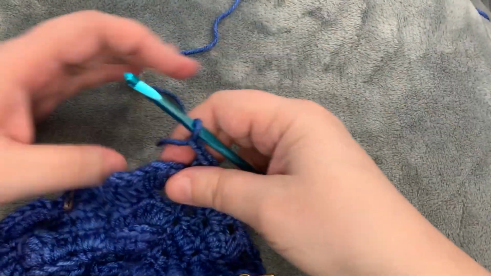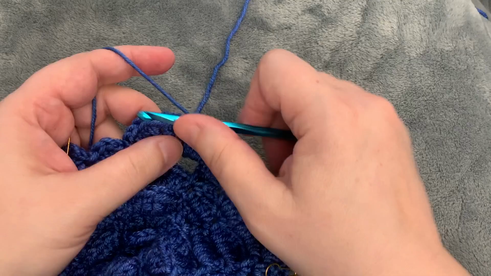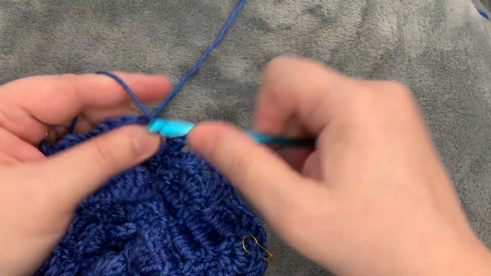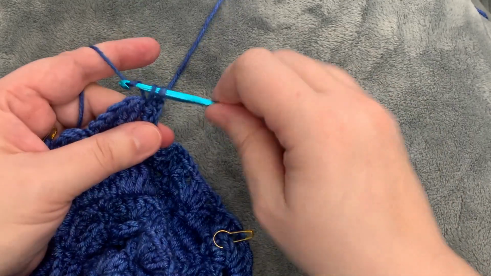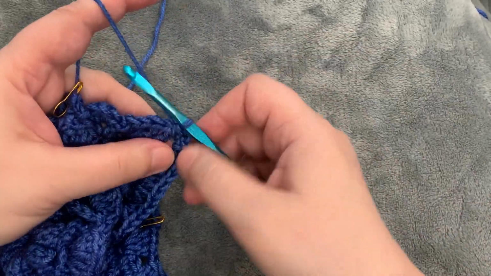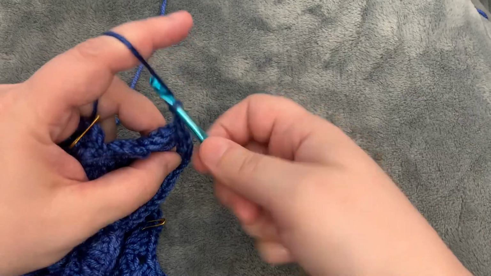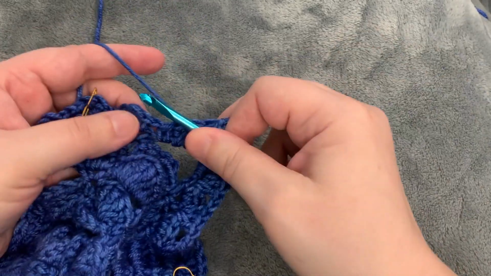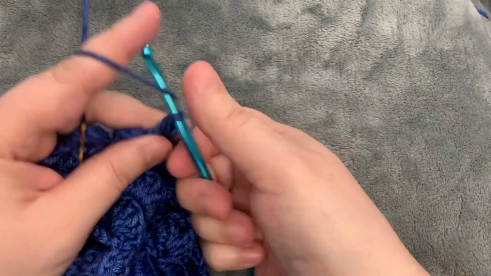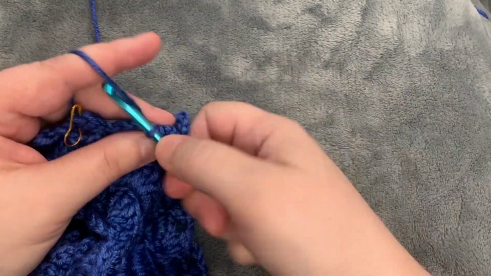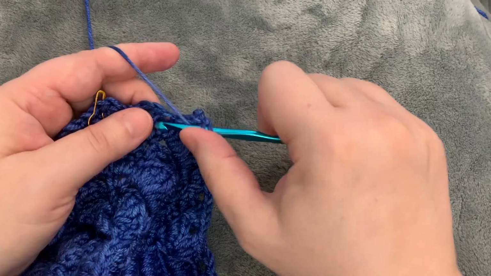Now we're at a corner, so we work in the corner: chain 1 space, single crochet, chain 2, single crochet in that same space. Big bump, chain 3, 1, 2, 3. 3 double crochets in the chain 1 space, 1, 2, 3.